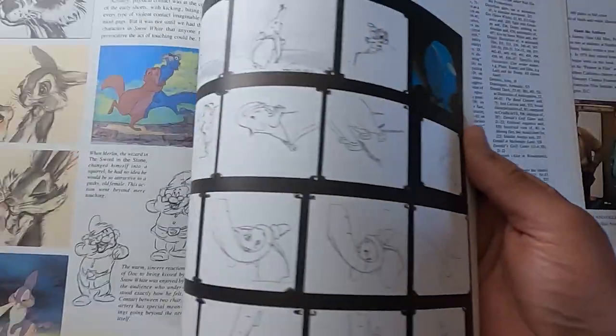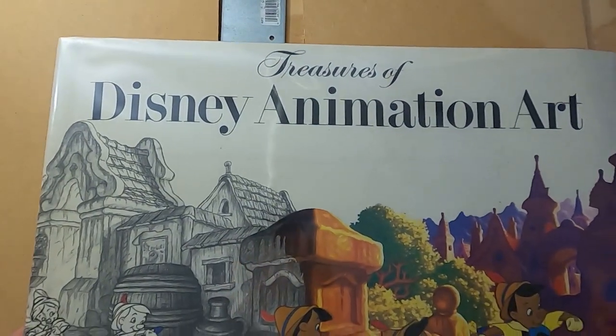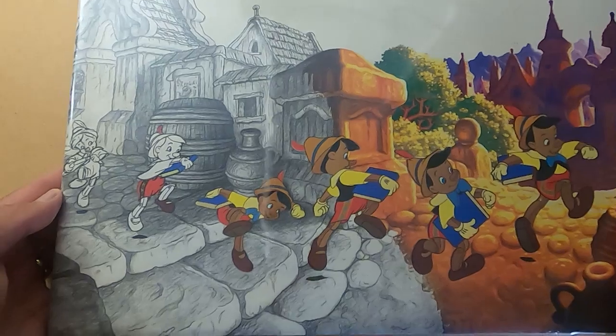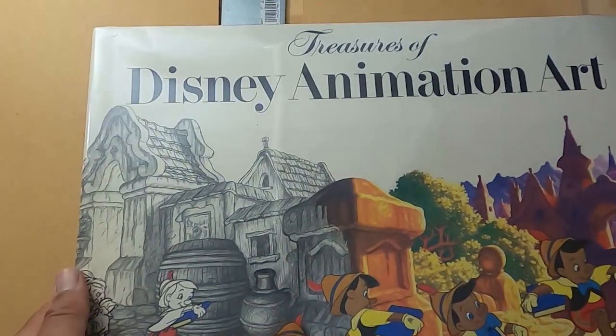Such a great book. And soon after this book came out, another one came out by John Canemaker. This one is called Treasures of Disney Animation Art. There's that Pinocchio running across the screen again. This book is really big.